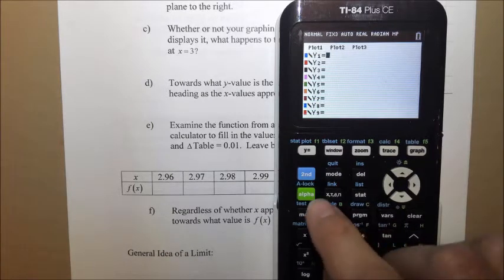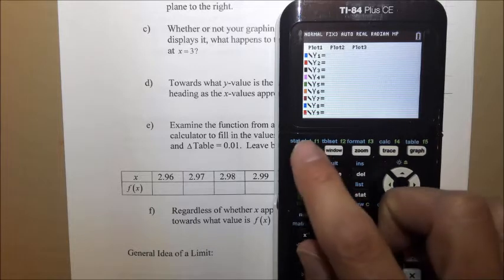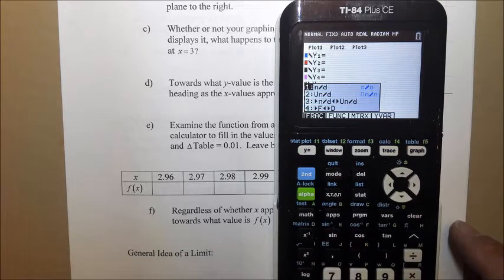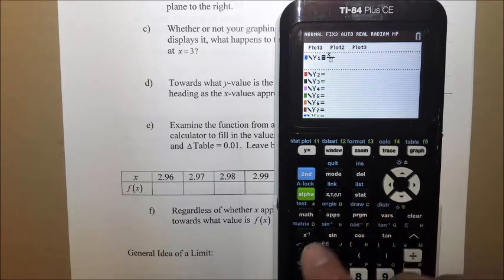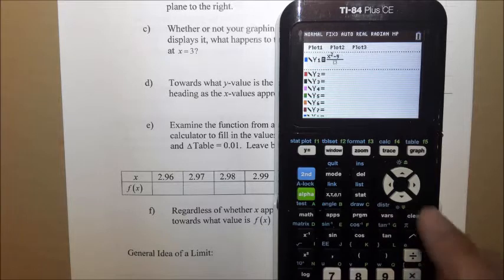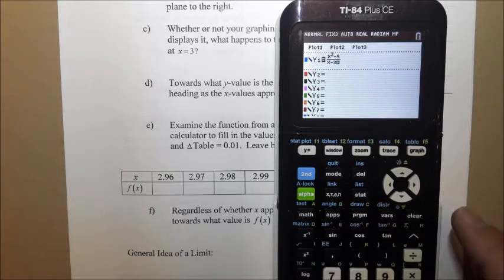To get a fraction bar, alpha y equals, and option number 1 is a fraction. Then we can put x squared minus 9 in the numerator, push down, x minus 3 in the denominator.